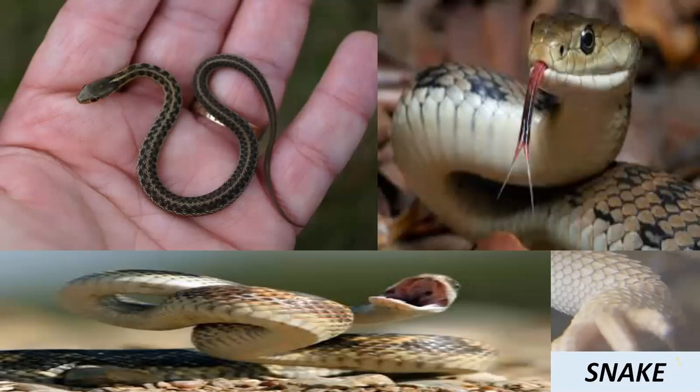Its poison is called venom. What is it called? Venom. It is produced in the poison gland located near the upper jaw. In this picture, the mouth is open and somewhere here the glands are present.